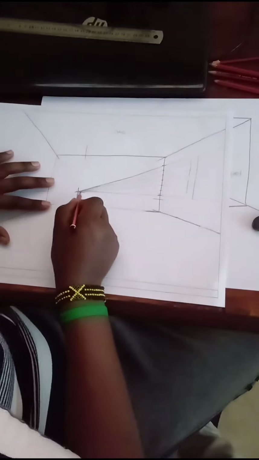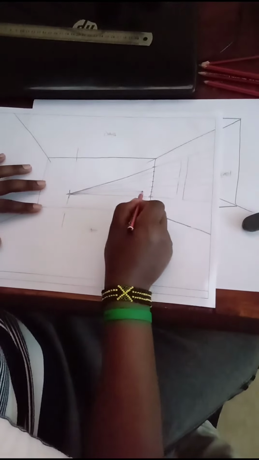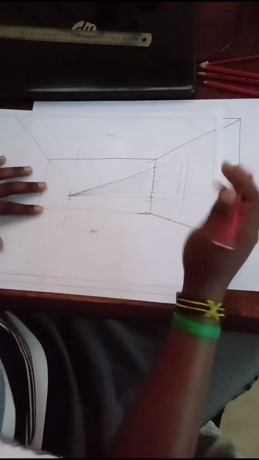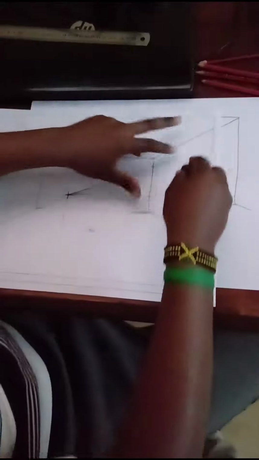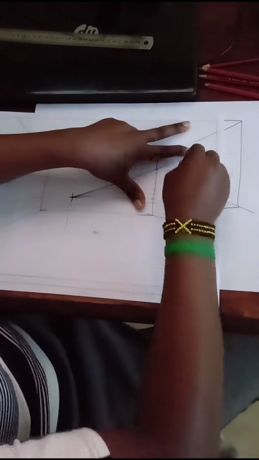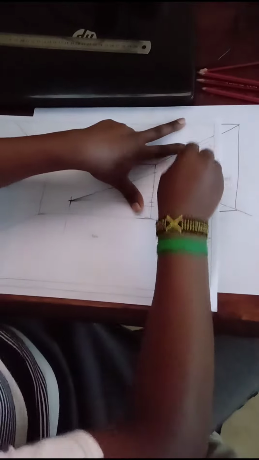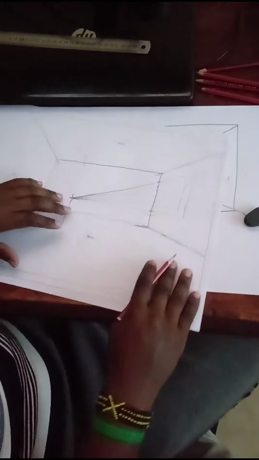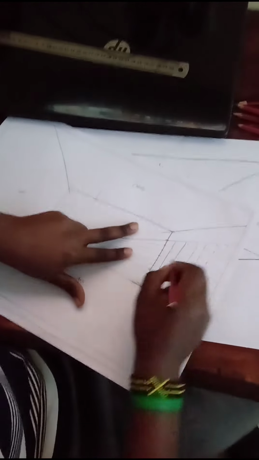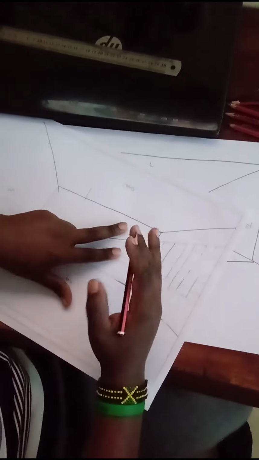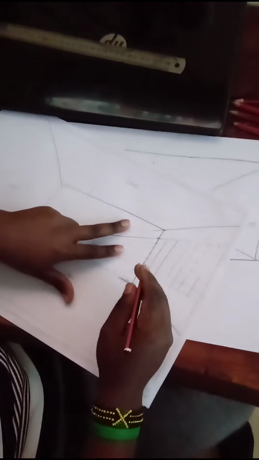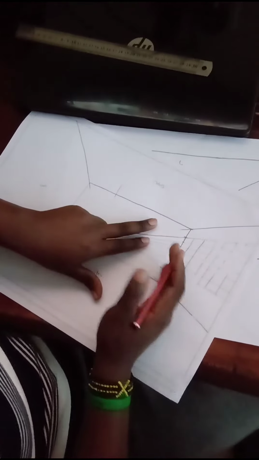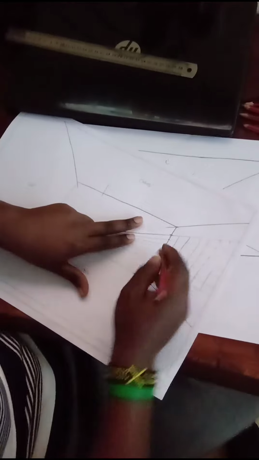So currently what I'm doing, I'm vanishing all the points. After vanishing all the points, I've been able to come up with an illustration of how the windows will look like. So as I was saying, all vertical lines remain vertical in respect to the picture plane.